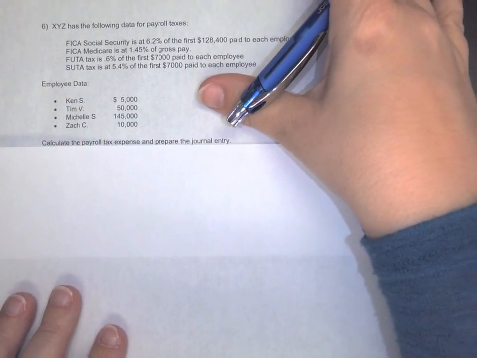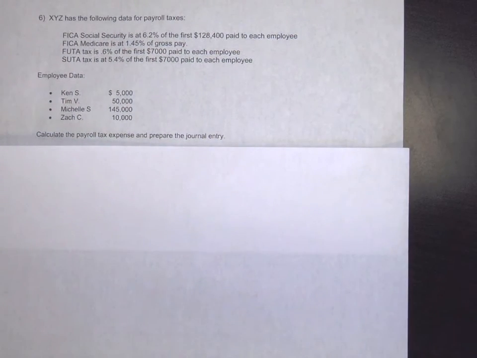Alrighty. And so with this one, we see that our FICA Social Security tax is at 6.2%. That is going to be paid on a certain amount of money. So for this, it is only being paid on the first $128,400. Now that amount does change every year. It does go up some every year, but there is a cap on the Social Security that is paid in. For your FICA Medicare, there is not a cap. This is that health insurance portion of FICA. It is paid at 1.45% on the total gross pay or the taxable amount.